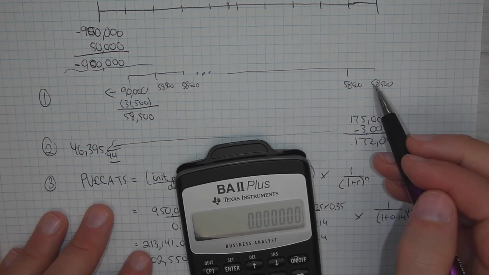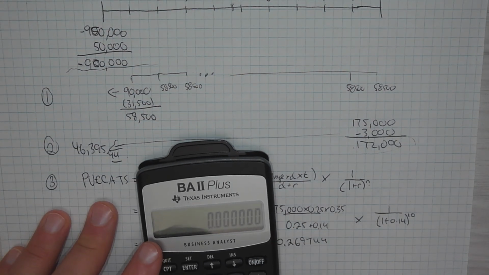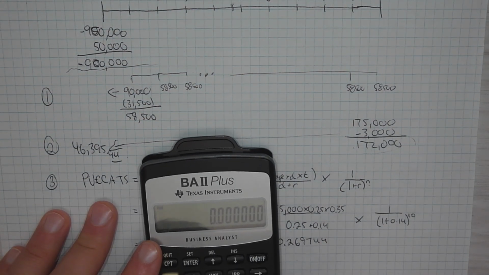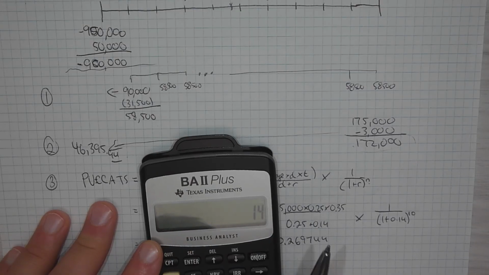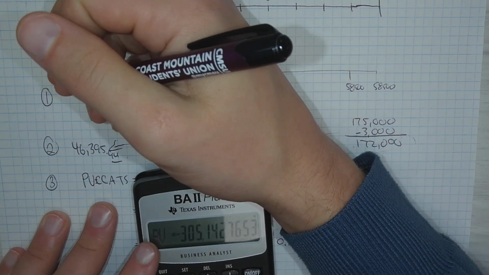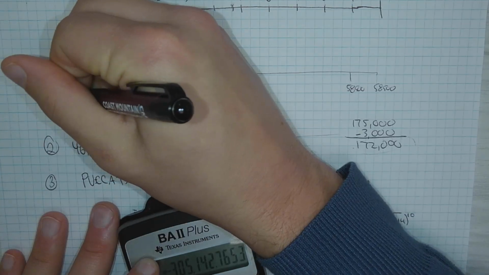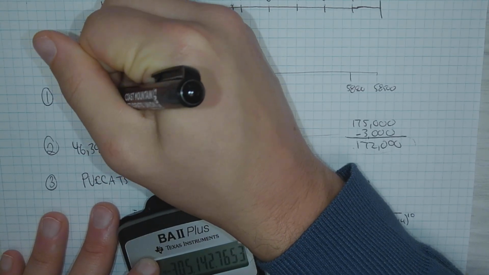And now we just need to get our present value of our annuity here, which we'll just use our calculator. Second clear TVM, second P/Y C/Y is 1, 10 N, 14 I/Y, 58,500 payment, 0 future value, compute present value, and we get $305,142.76.